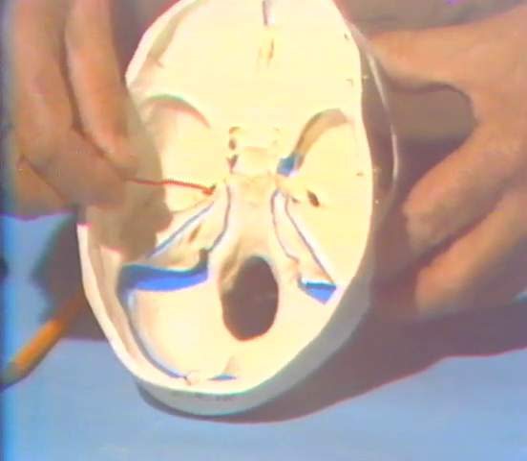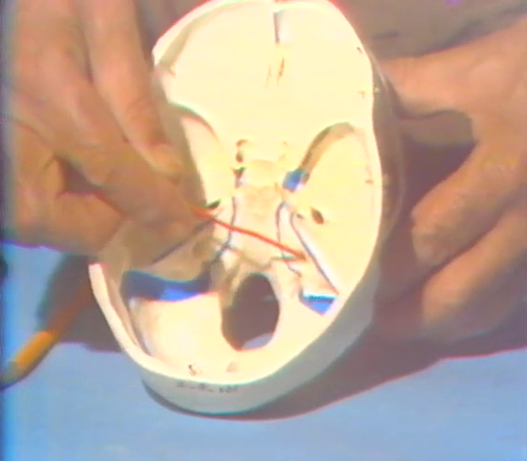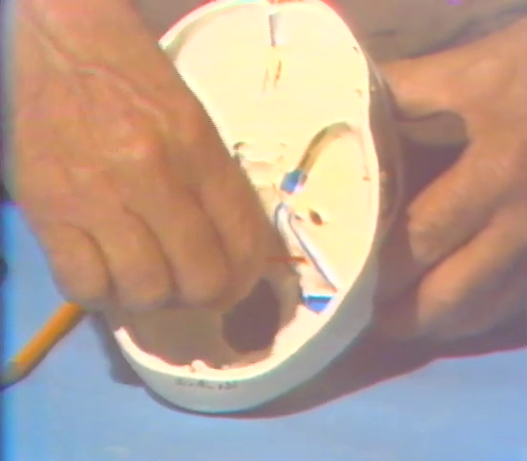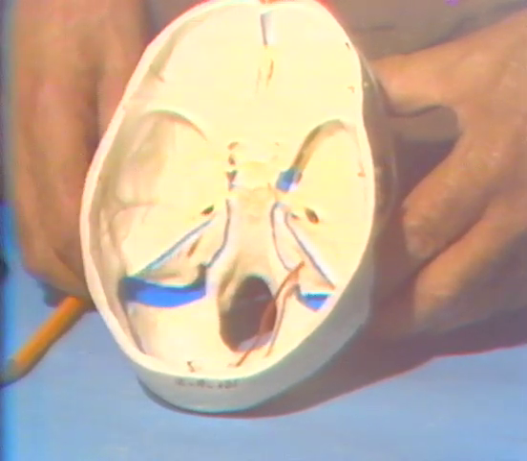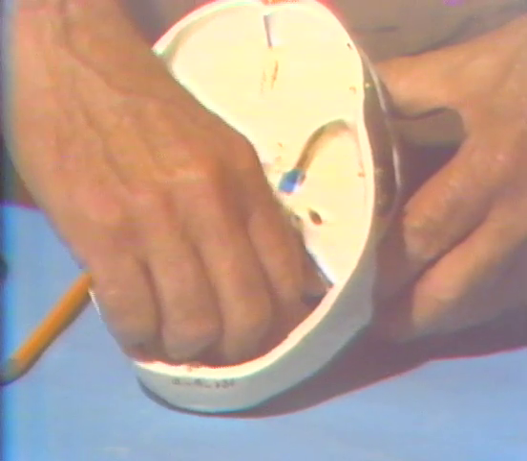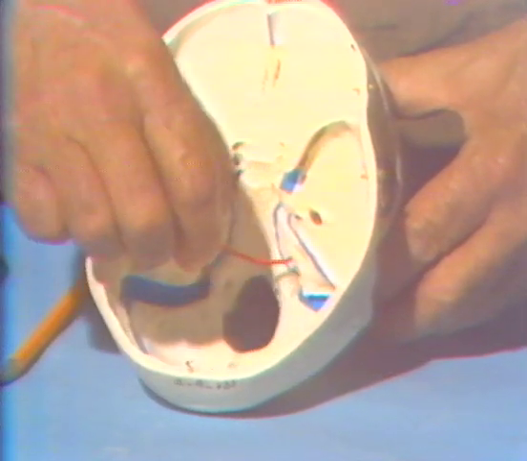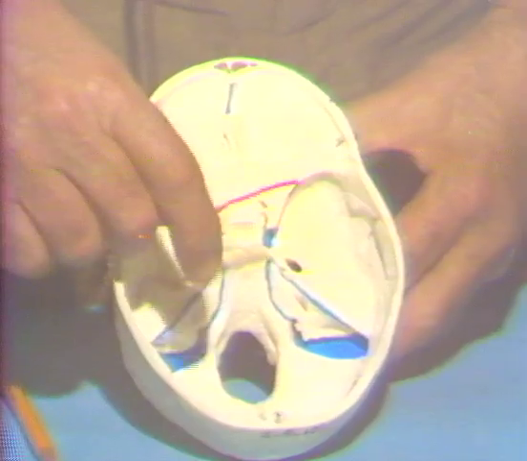If you go into the posterior cranial fossa, on the posterior aspect of the petrous temporal, there's a foramen, which I'm sticking a wire in. This is the internal auditory meatus. The 7th and 8th nerves leave the brain and enter this foramen. The 8th will not go out.